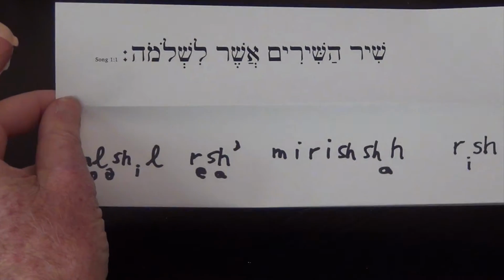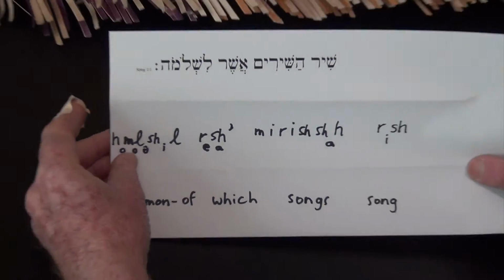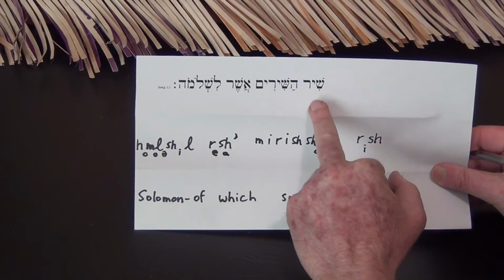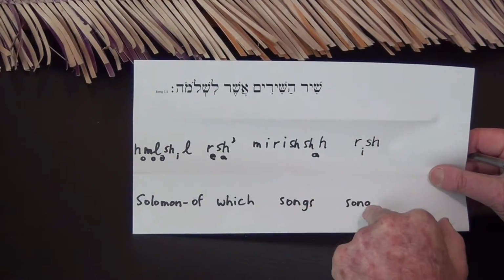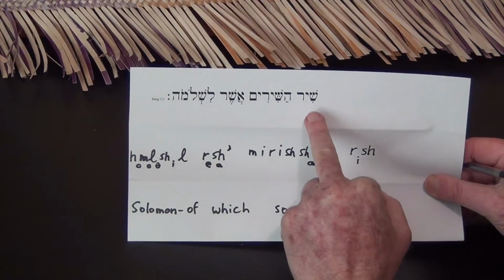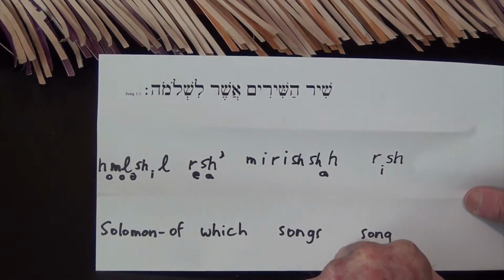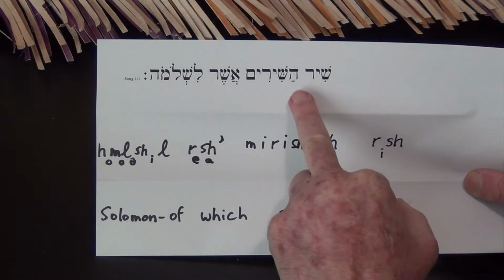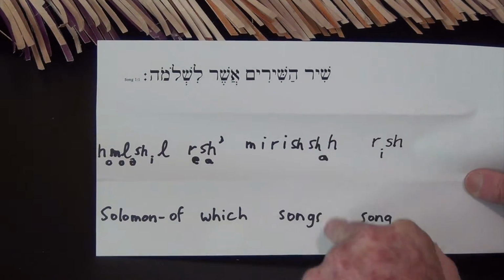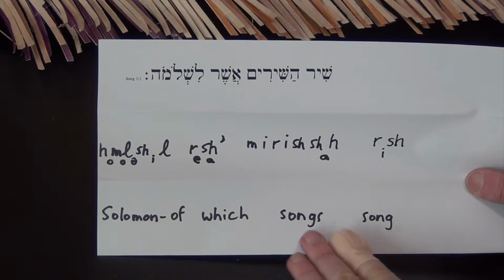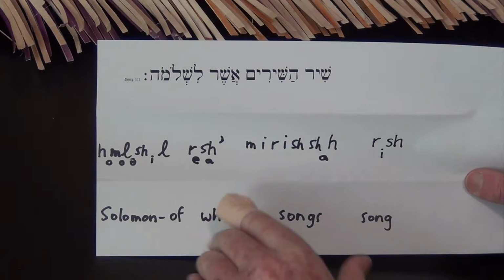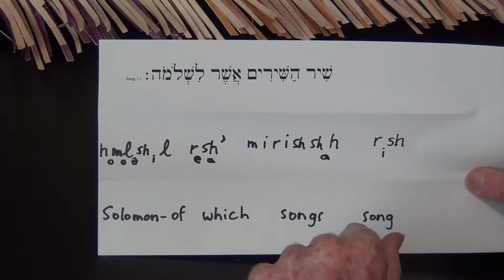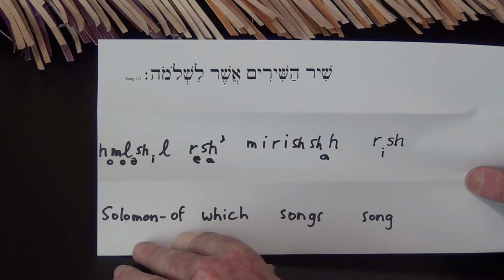I think asher is a new word for us, and it means which. Shir, we've already had, song, and it's repeated. Shir Hashirim. I haven't written it there, but it's song, the songs. I should have added in the word the here, which of Solomon. So the li means of, to, or for. Shlomo.